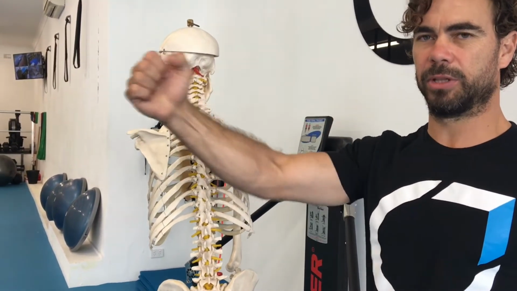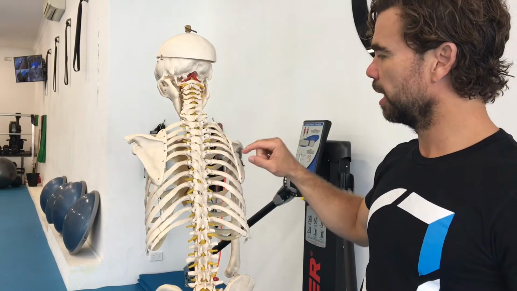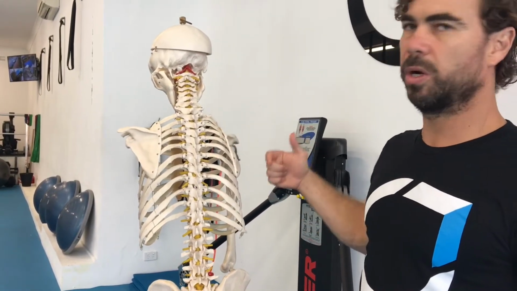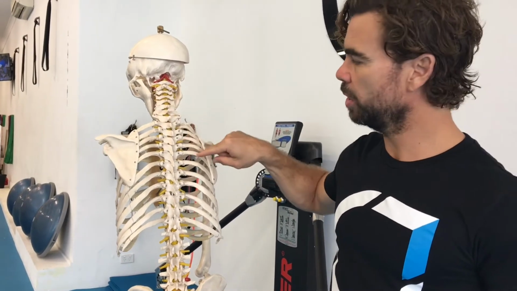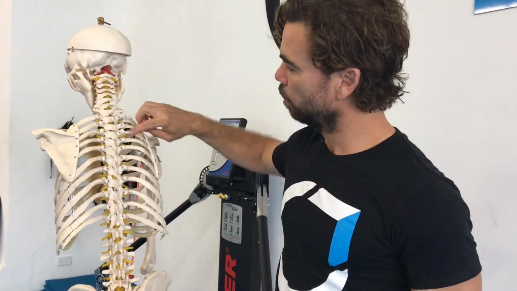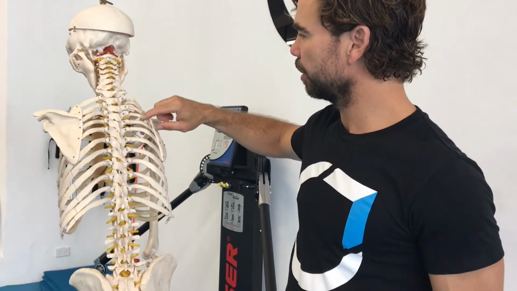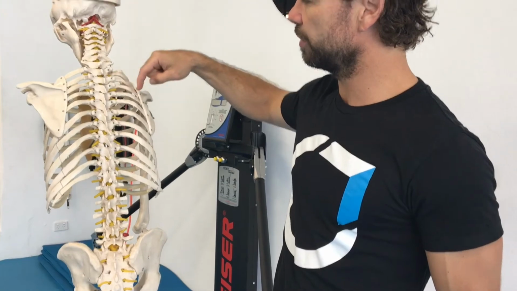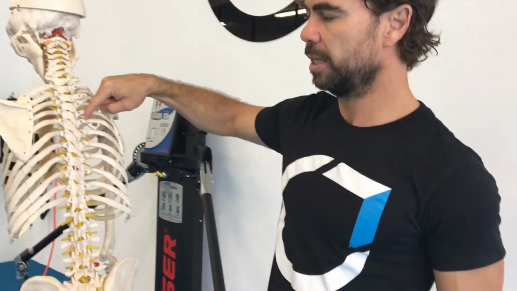Archimedes says, give me a lever long enough and I'll move the world. These are quite long levers, and so you can imagine if things aren't moving well within your ribs, they're going to create huge changes in the position of your vertebrae. And so we call these the CV joints, or costovertebral joints at the back, and costotransverse. There's 2 joints through here.